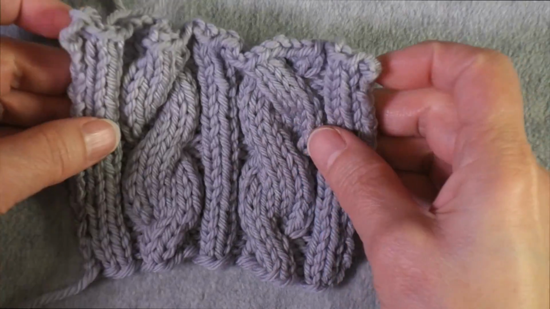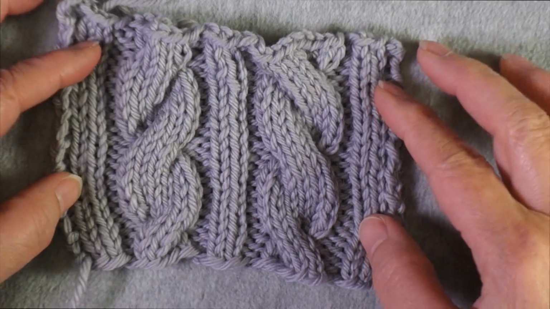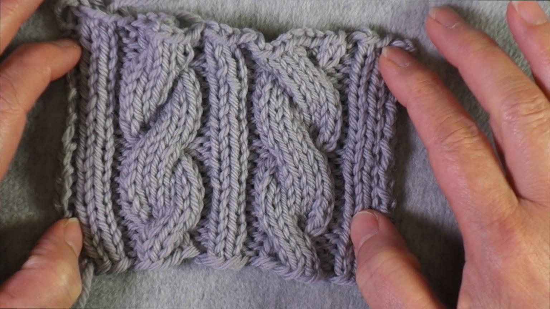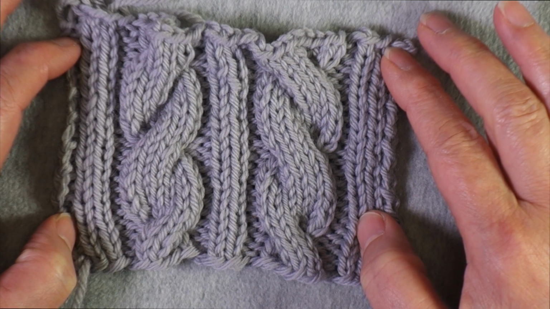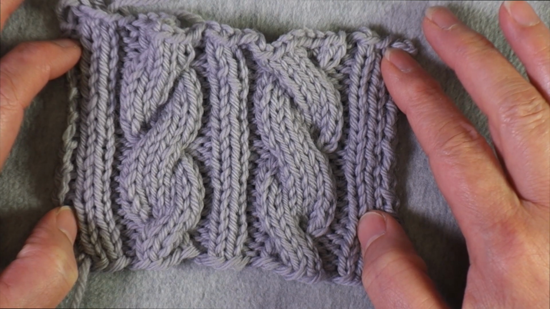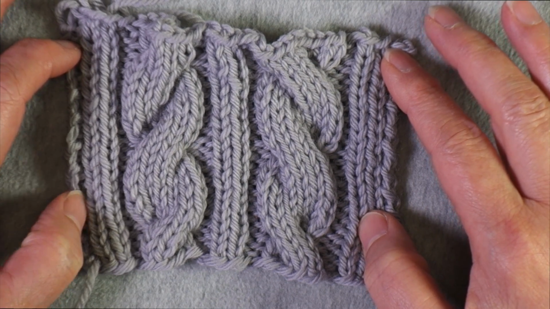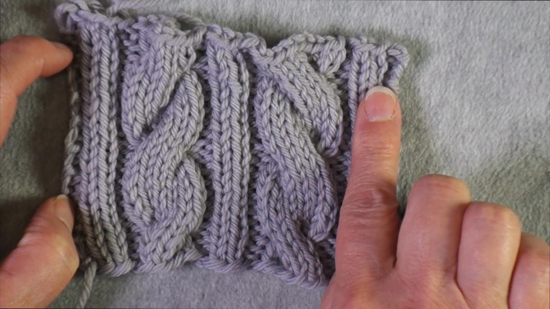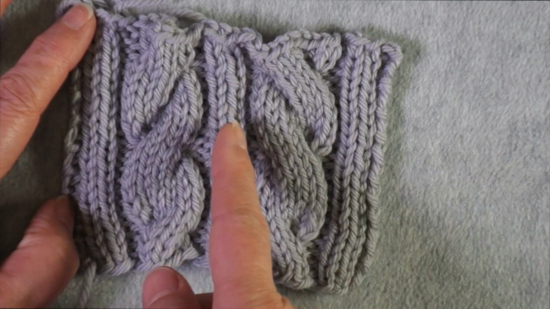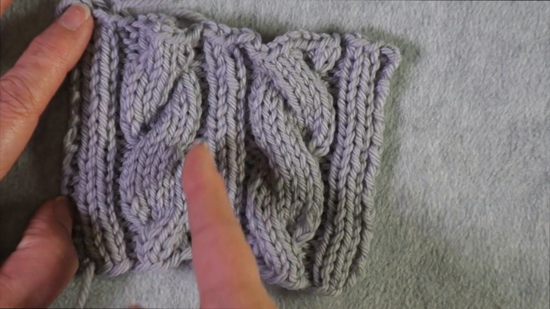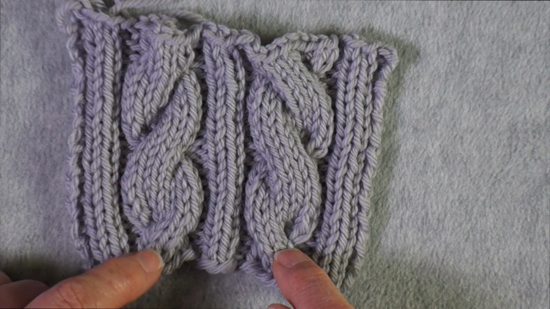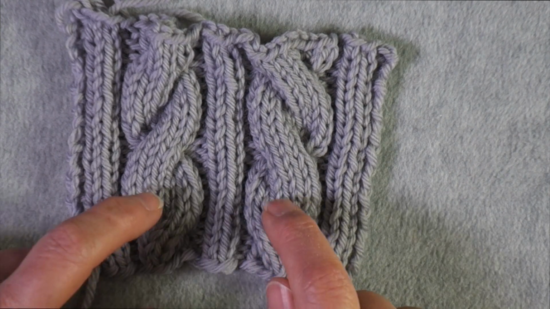This is a situation where, again, I wanted to keep the background fabric maintained. This background fabric could be anything. It could be moss stitch or seed stitch or ribbing or some other kind of fabric. It could even be stockinette fabric. And I want to maintain those columns of stitches exactly as they are and not have increases occur in those particular places. So what I've done here is I've increased the cables themselves.